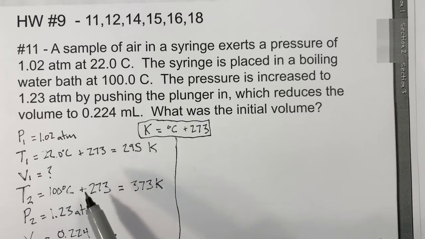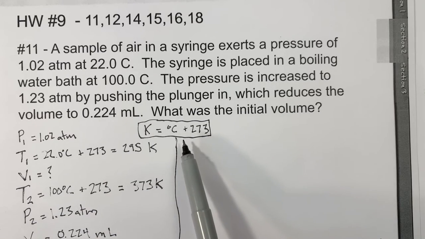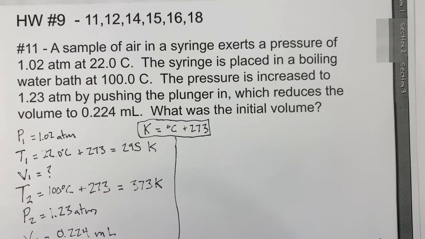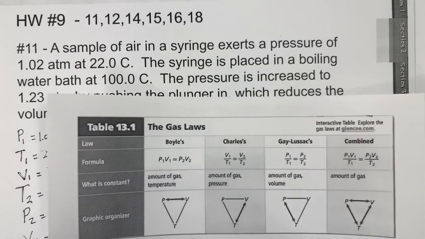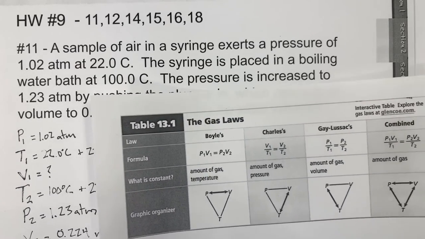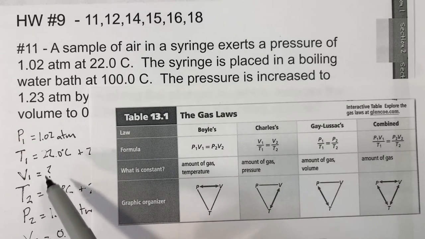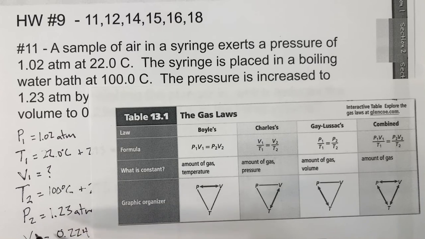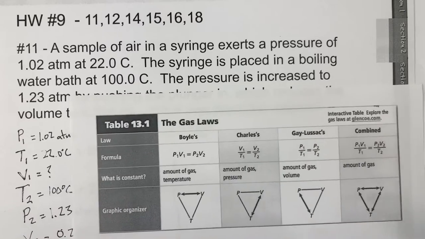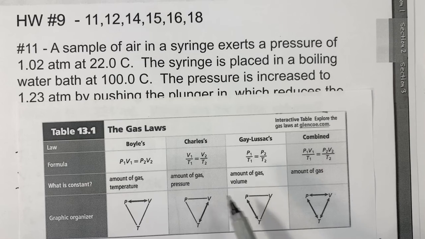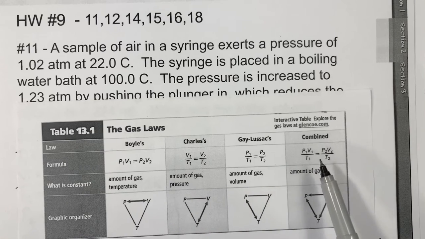It might take you reading the problem a couple of times. Convert all temperatures to Kelvin. And then, how do I solve this? I know I want to know V1, but how do I solve this? This is where you take out your resource packet and open it up to page 8. I've got pressure changing, I've got temperature changing, and I want to solve for volume. Which of these equations have temperature, volume, and pressure all changing simultaneously?